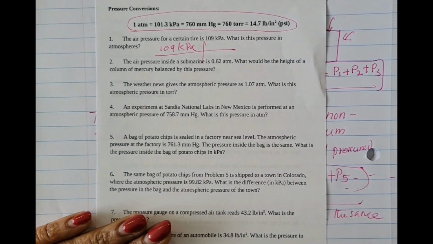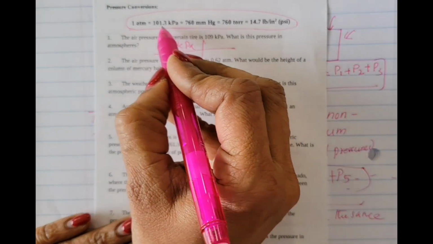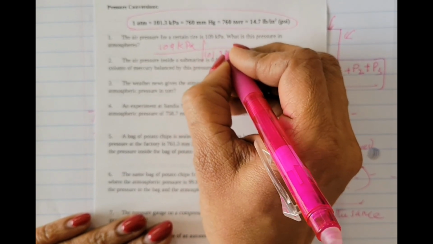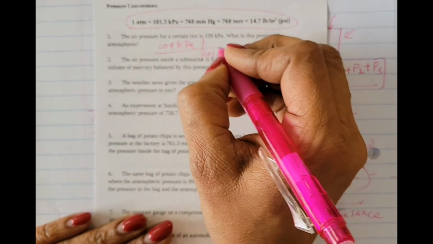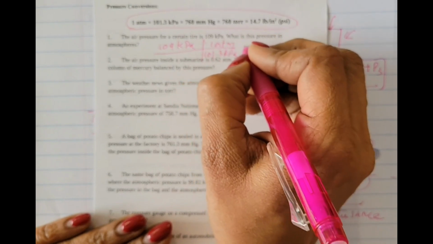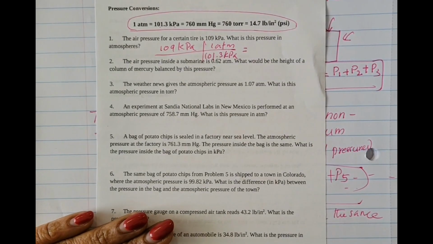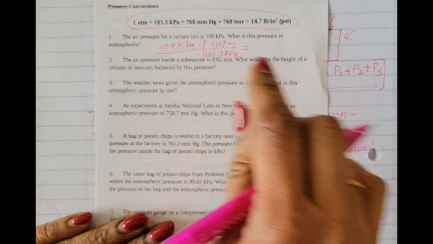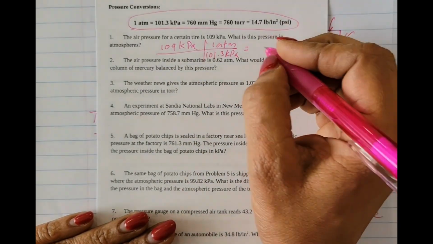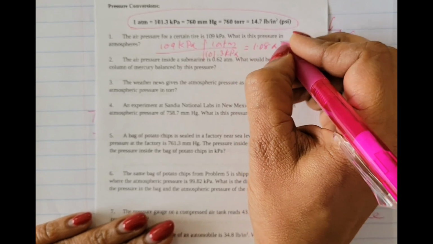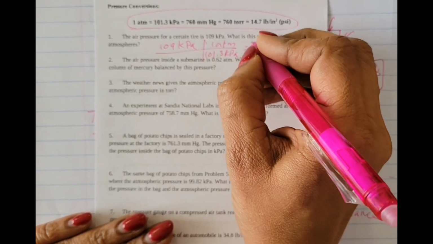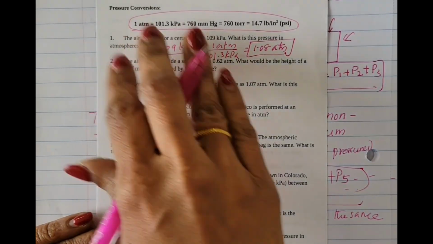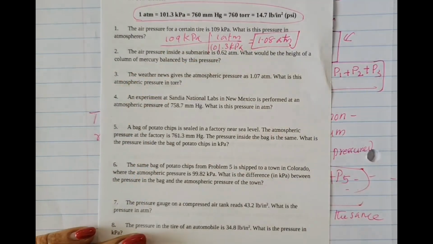On your formula sheet, it's given that 101.3 kPa is 1 atm. So you are dividing, and your answer is 1.08 atm. Those are the pressure conversions. We learned that on the first day.